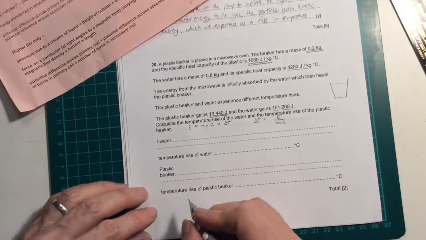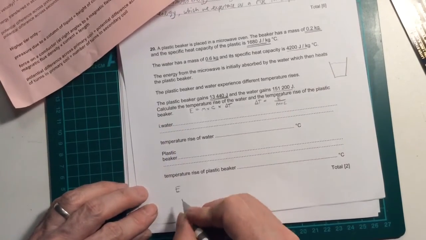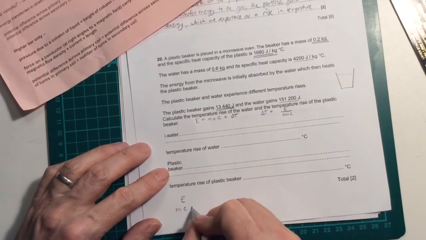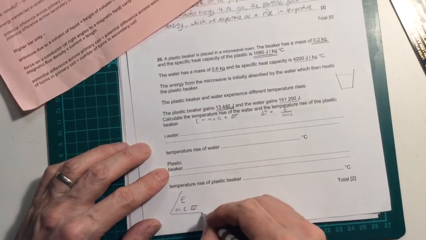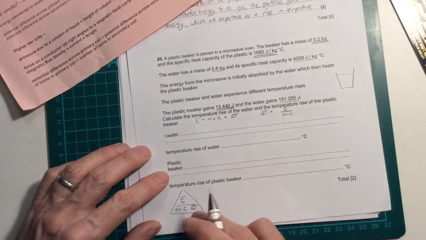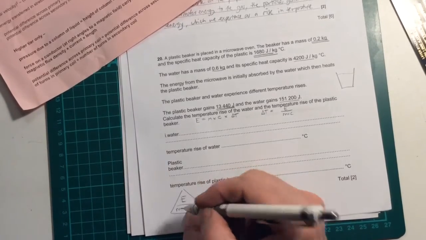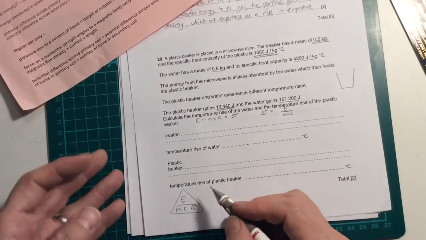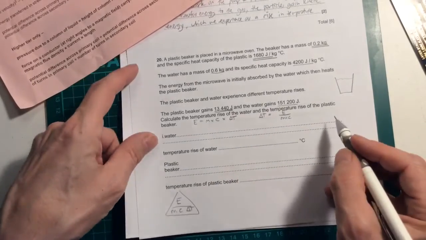If we had it as a triangle, one of those weird triangles, we've got E equals MC delta T. Okay, so all those bits are on the bottom. To find delta T, you put your finger over the delta T and it's E over MC that's left. Not an ideal triangle. It's better if you can learn how to do it that way.